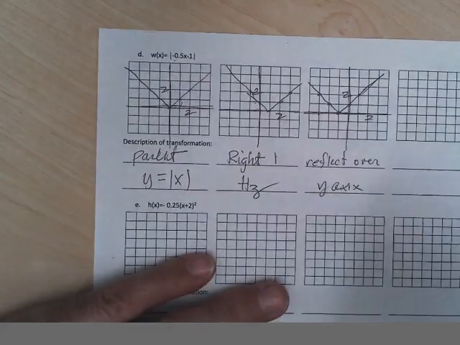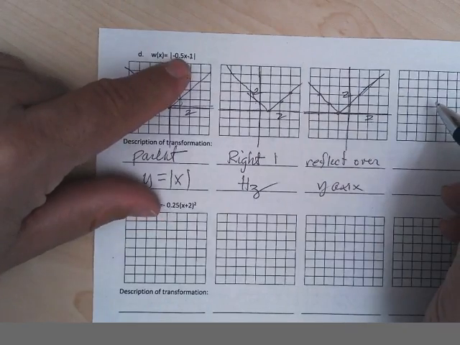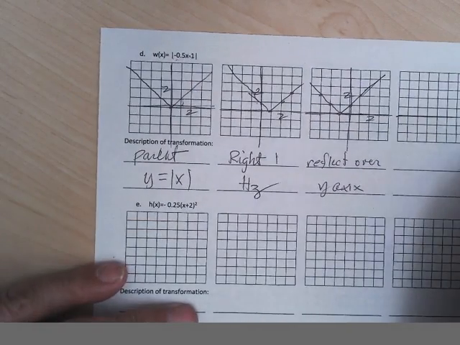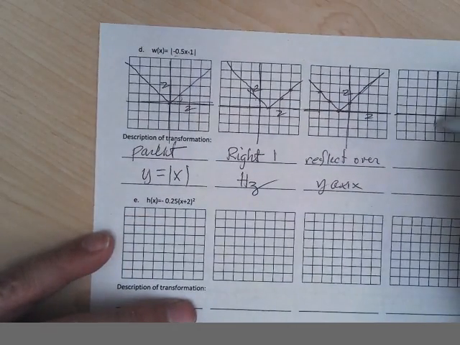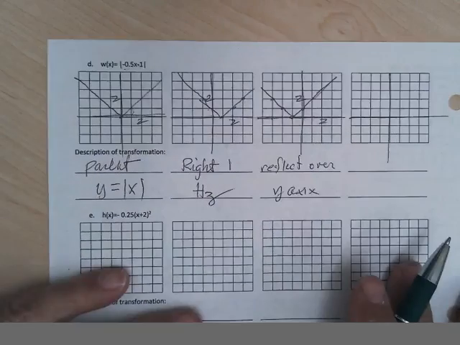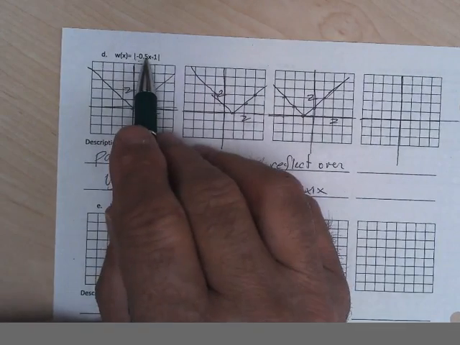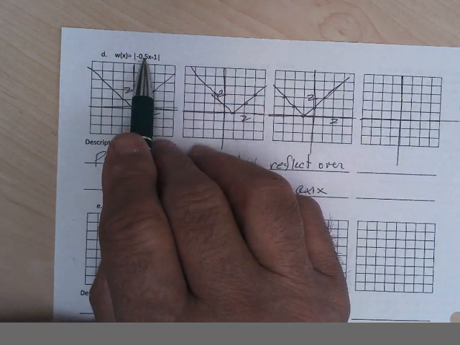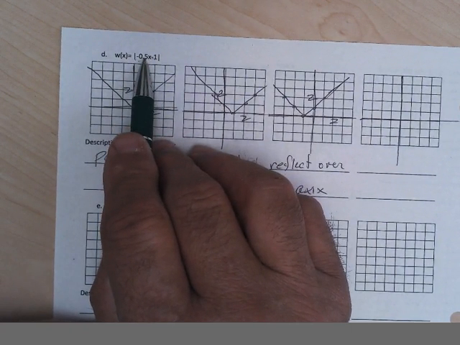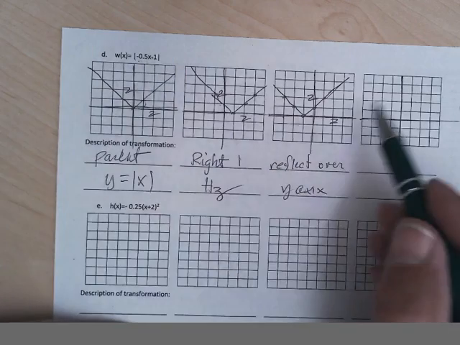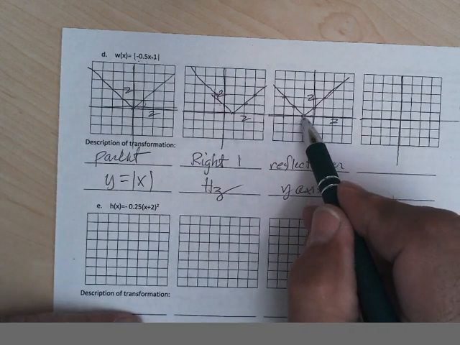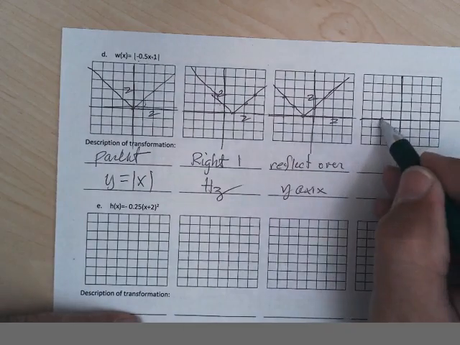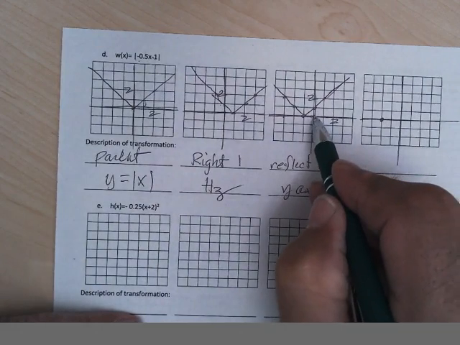Okay, and finally, I got to do the 0.5, and that's on the inside, so it does opposite what it says. Well, 0.5 is 1/2, or divide by 2, so I got to multiply by 2. Multiply what? X-coordinates. This is minus 1, 0, so it becomes minus 2, 0. This is 0, 1.